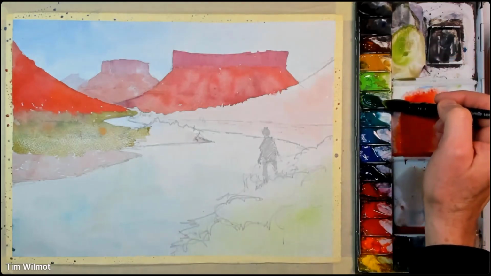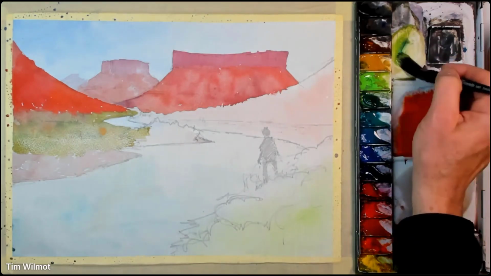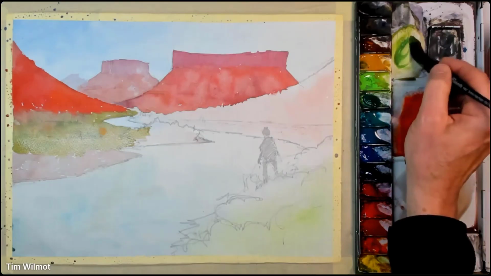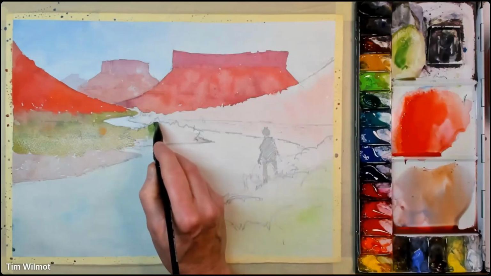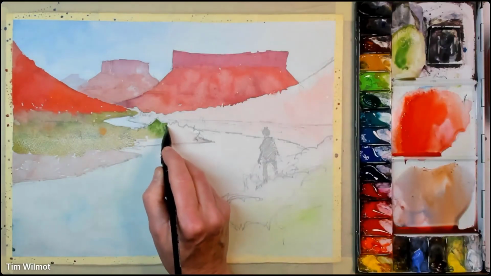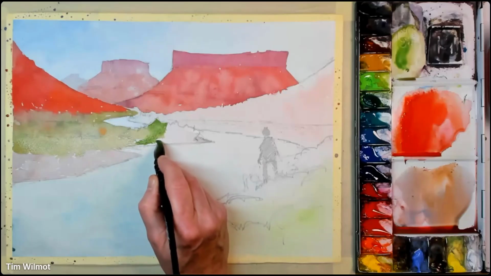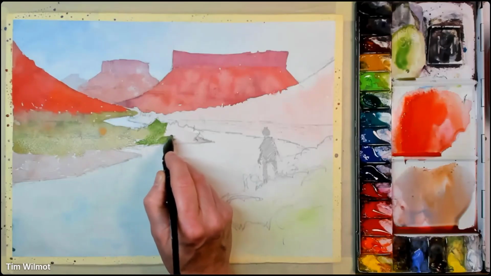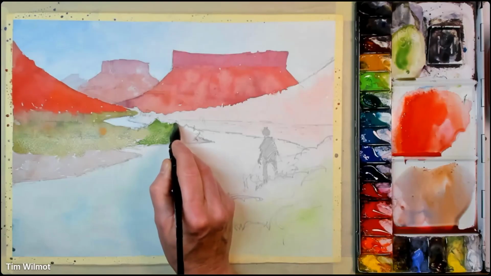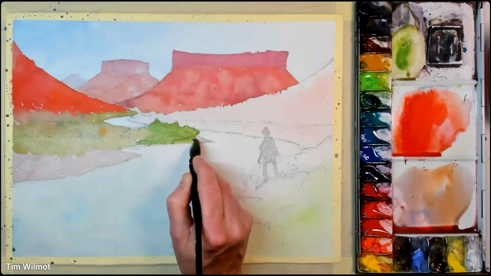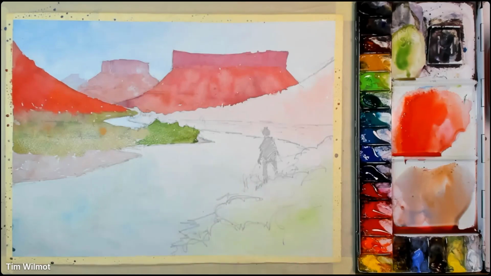Stick with a viridian green and a little bit of spring green, viridian green, just to cover the paper. There we are.